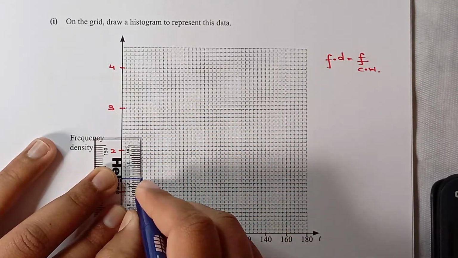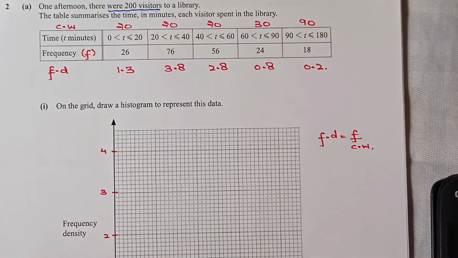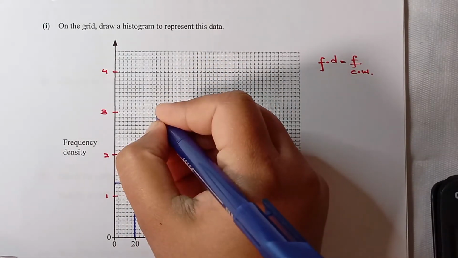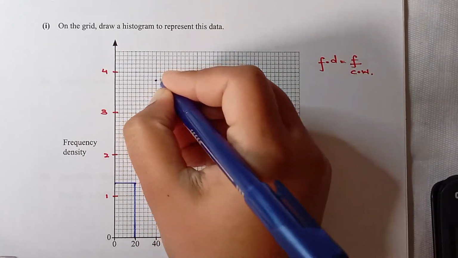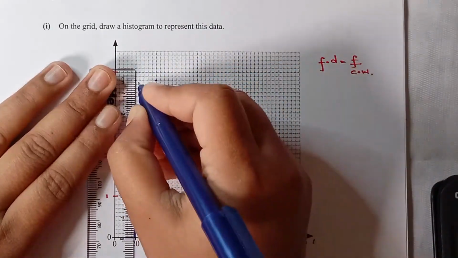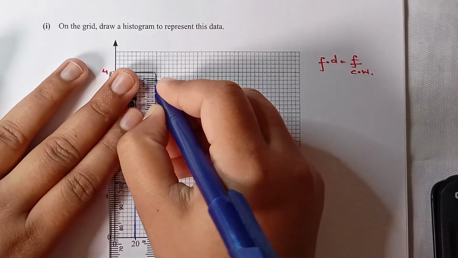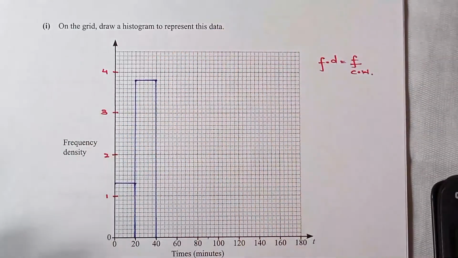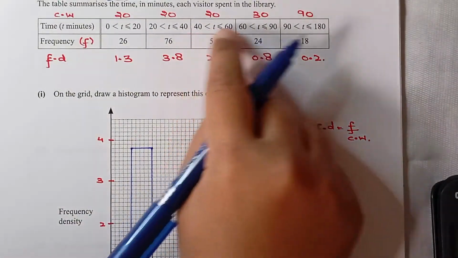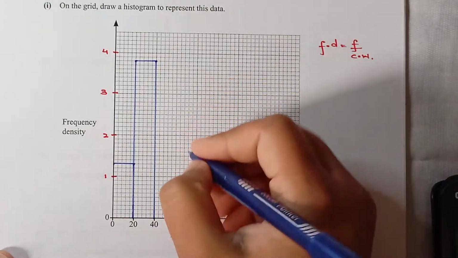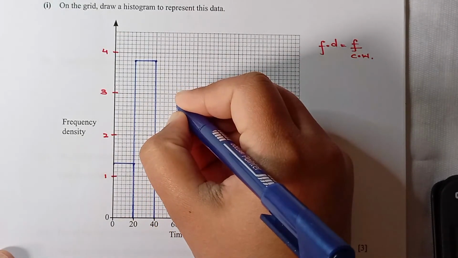Now for the next, from 20 to 40 we have 3.8. We have 3, and then 3.8 is 2 blocks below 4. So this would be 20 to 40. The next is 40 to 60, 2.8. We have 2, and 2.8 is over here.